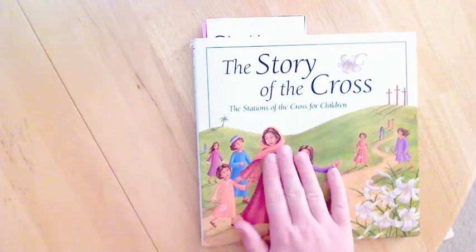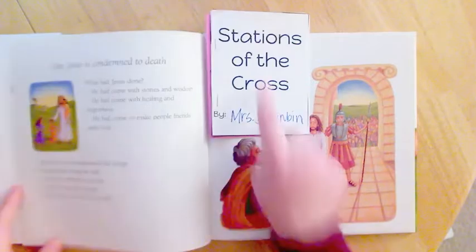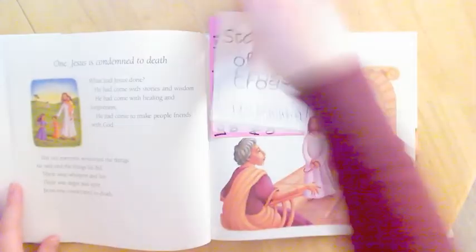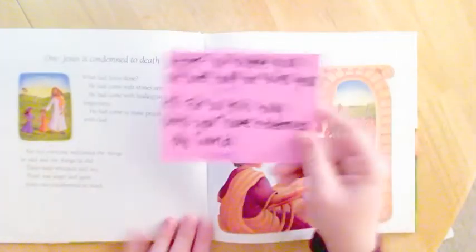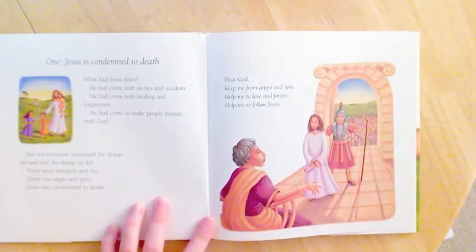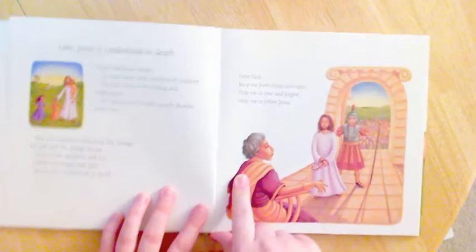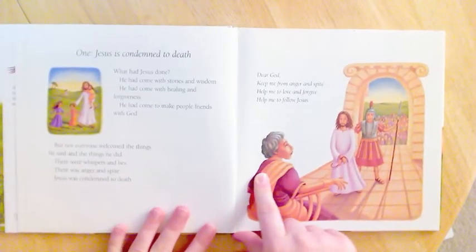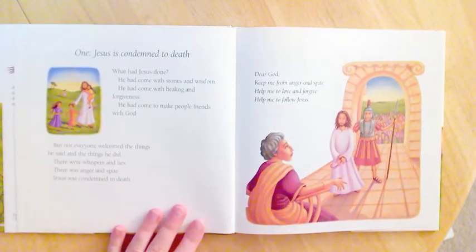So here are stations 1 through 7. If you would like to follow along in your Stations of the Cross book, you most certainly can. And then here is our response. So go ahead and make sure you are sitting in a prayerful spot. Take a deep breath. Make sure you are calm and relaxed and ready to walk this journey with Jesus.